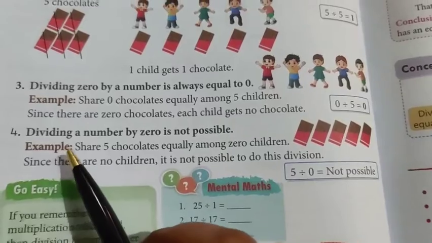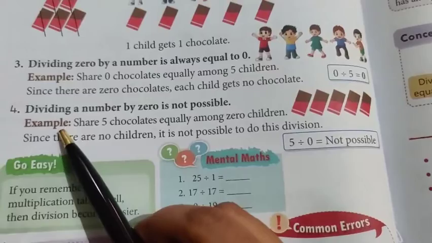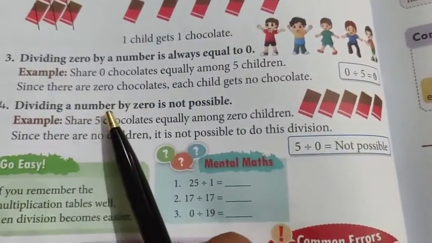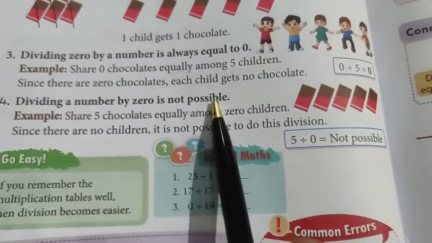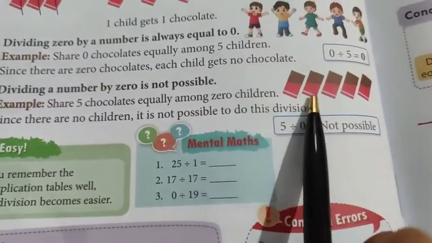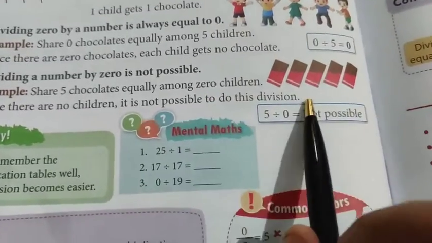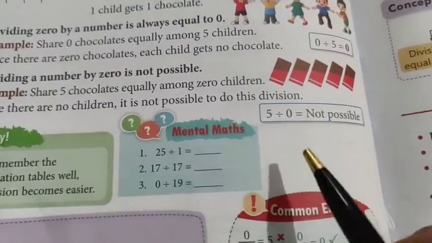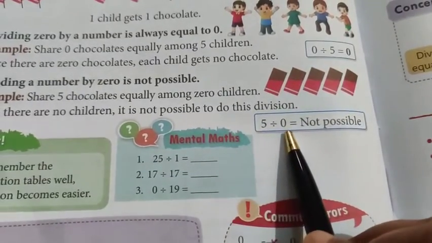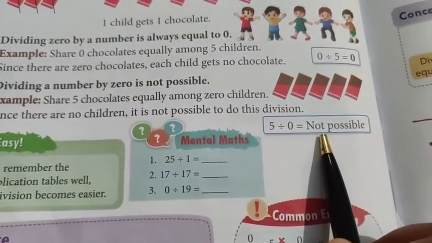See, here is an example of the fourth property. An example is also given. Dividing a number by 0, है ना. किसी भी नंबर को मैं डिवाइड करूँ 0 से, सो वो पॉसिबल नहीं है. Share 5 chocolates equally among 0 children. 5 चॉकलेट्स आते हैं, है ना, लेकिन मुझे 0 चिल्ड्रन में इसको डिस्ट्रीब्यूट करना है, तो पॉसिबल है? No, not possible. That is why whenever we divide a number by 0, we will get the answer that it is not possible, because that is easily not possible.